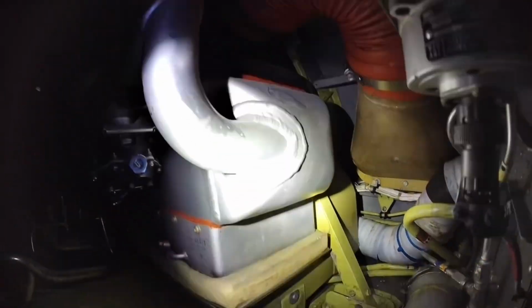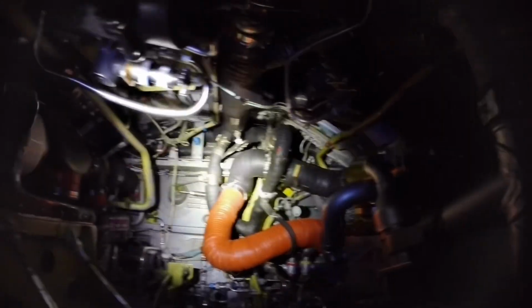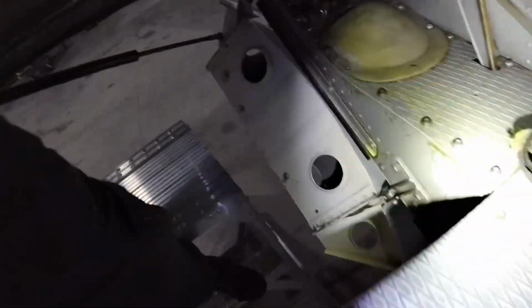So regular maintenance is required on these. That includes checking ducting, sensors, any leaks. So always consult the maintenance manual, chapter 21, for pressurization and climate control.